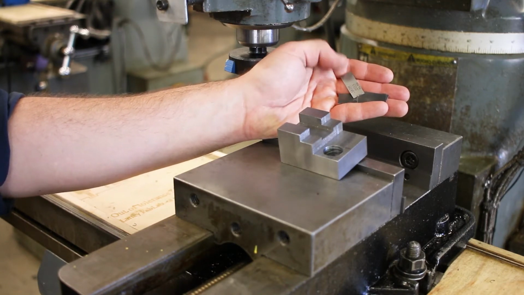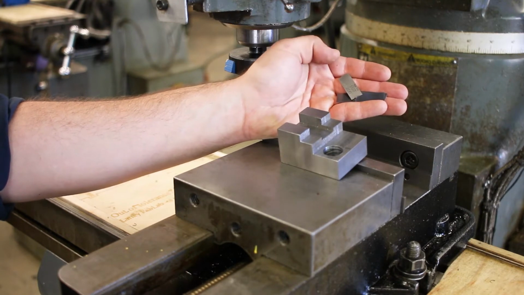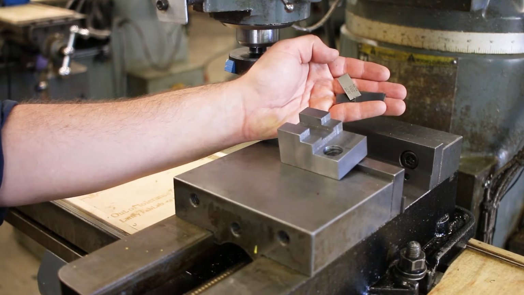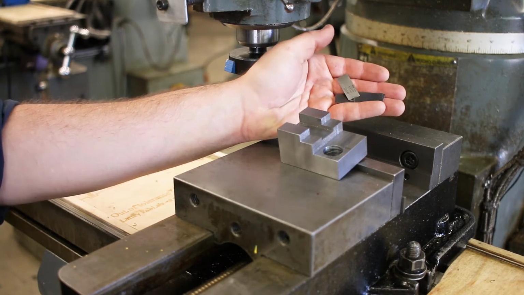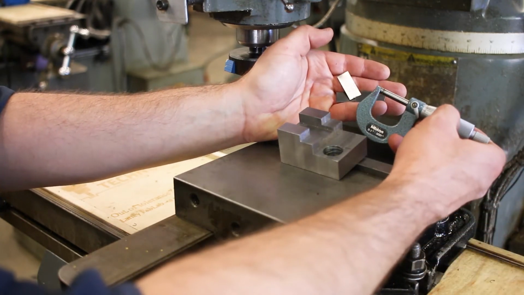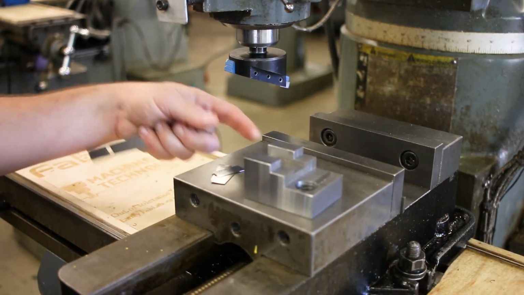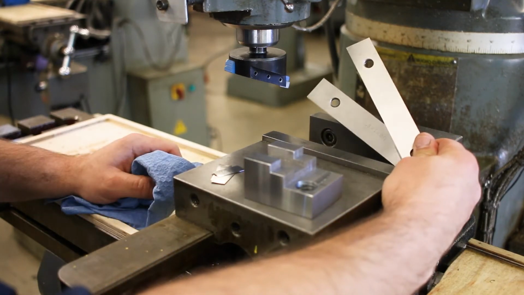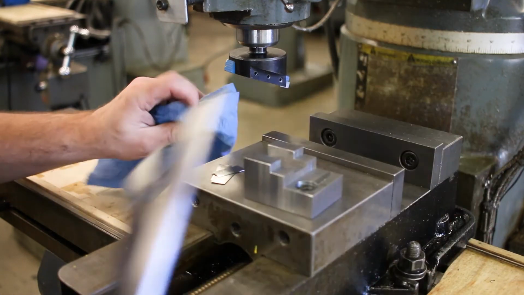the parallels. And if all of the shims don't move, then we know that the part is truly down on the parallels, and when we machine our surface, we'll get a surface which is parallel to the one down on the parallels. It doesn't matter what size the shims are, as long as they are the same size, and that can be very easily verified with a micrometer. Okay, I'm going to have to switch these parallels out for the bigger ones, because I'm going to have to get that micrometer down in there.